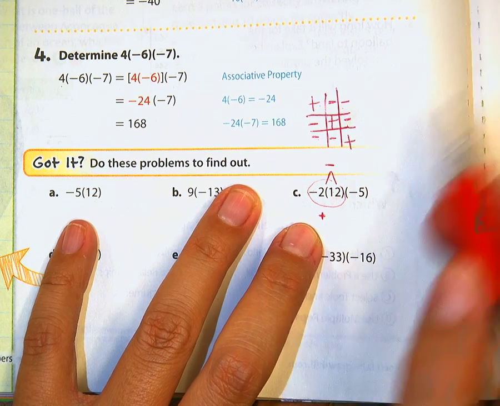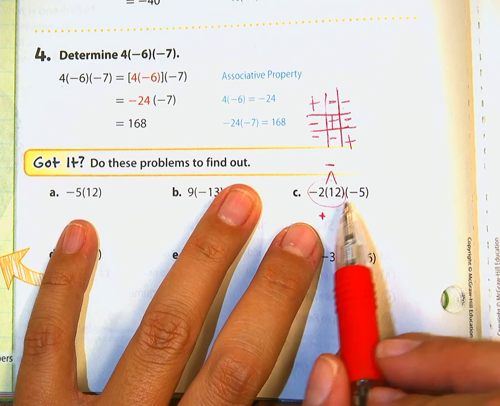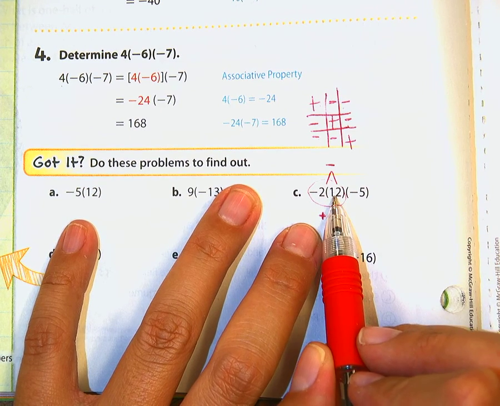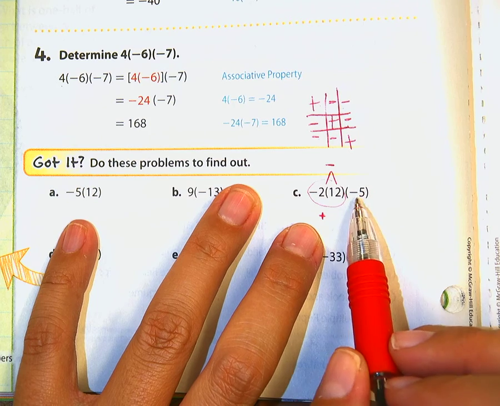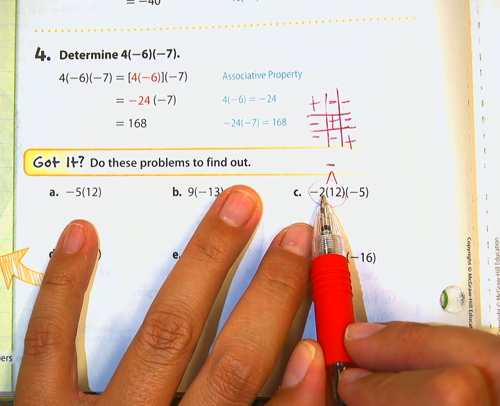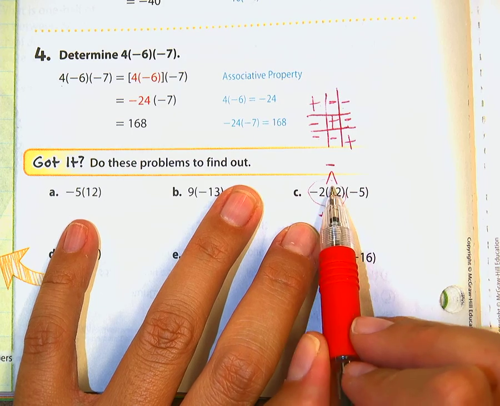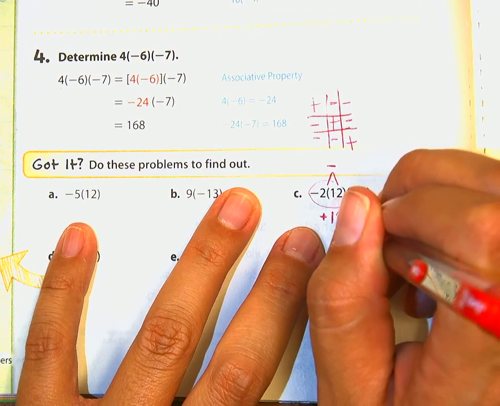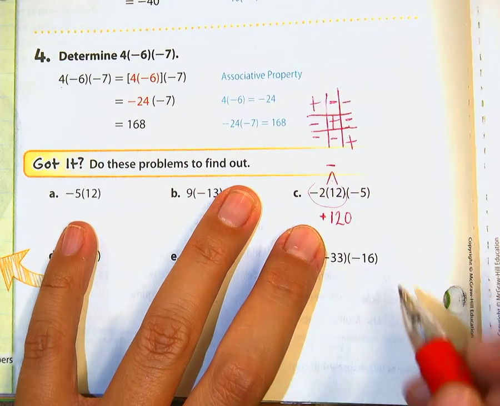And now at this point, I can multiply however I want. 2 times 12 would be 24 times 5. That might be difficult, but I can do 5 times 2. 5 times 2 is 10, and then 10 times 12 is much easier for me, and I got 120.